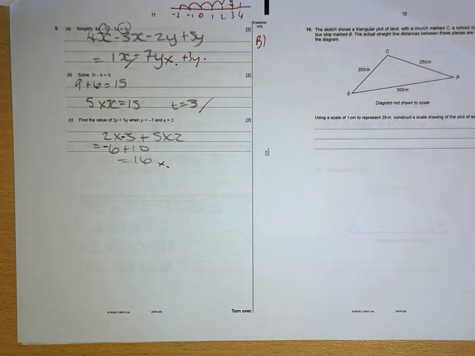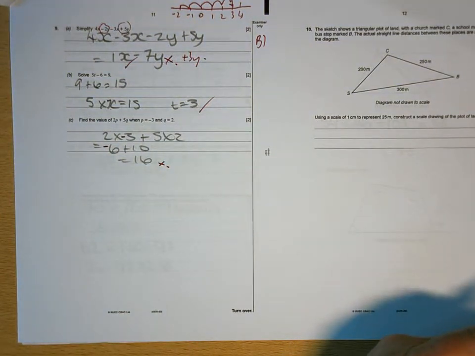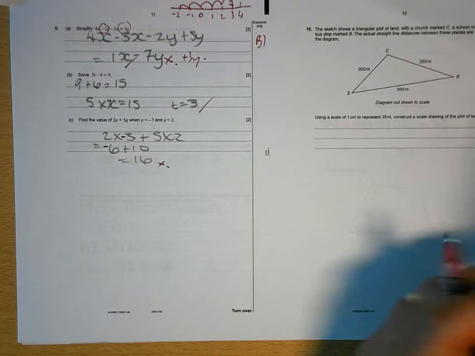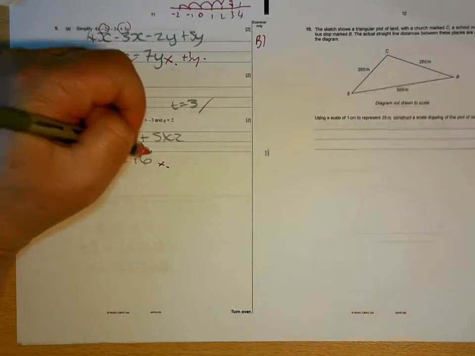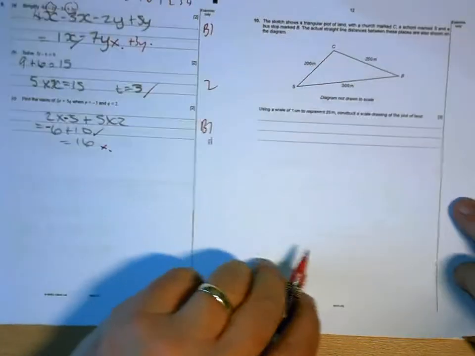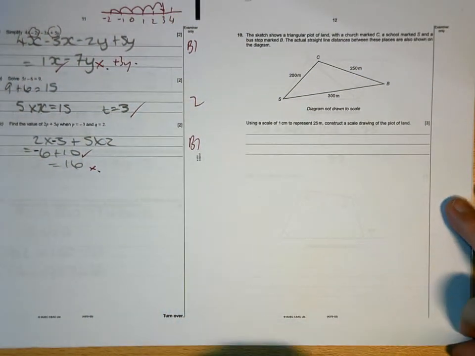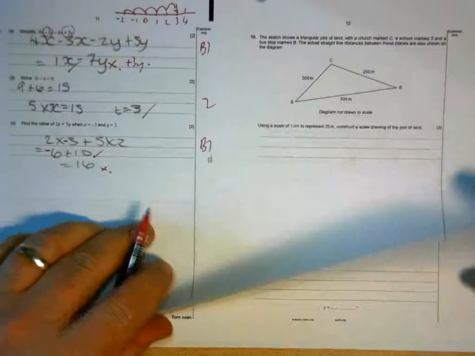So that one's wrong. Again, I'll just check the mark scheme for that, see if there's anything I can give you. Yeah, I can give you 1 mark for the +10. So you'll get 1 for that, 2 for that. Take a look how I go through that in the video clip. If you had a compass and a ruler, you should have been able to do it. 4 for the page.